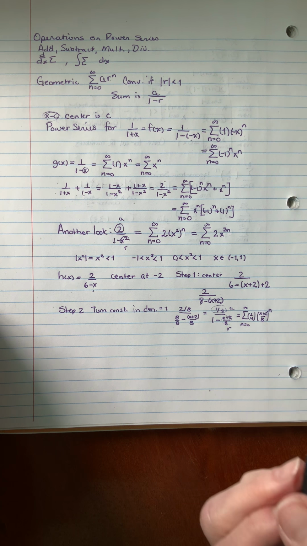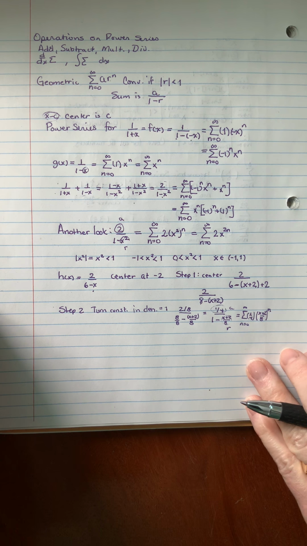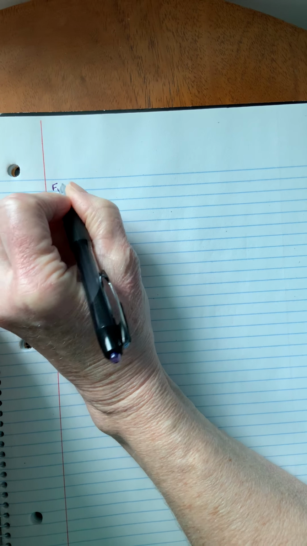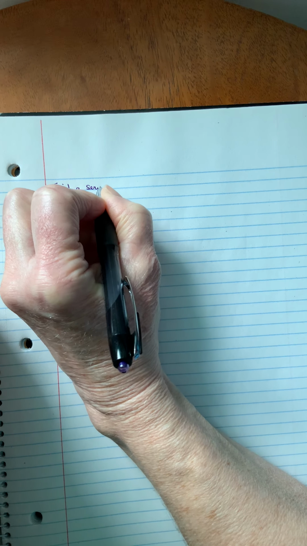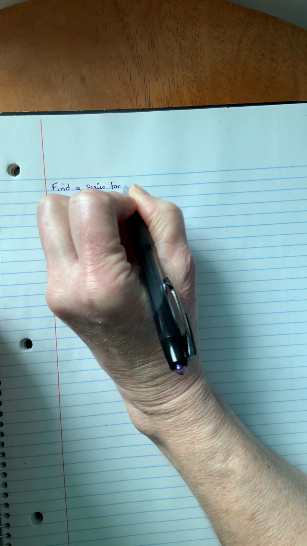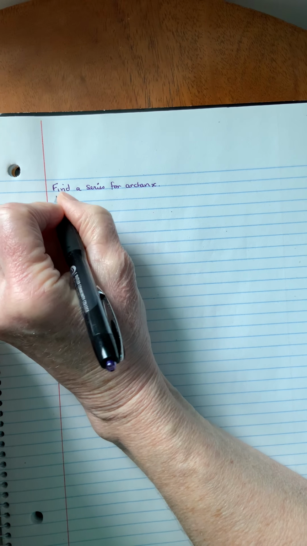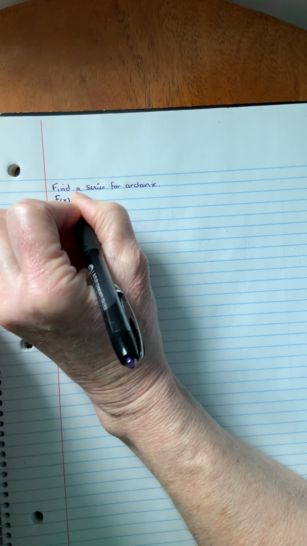Let's try another one and see what we can come up with. The next one we're going to work on is arctangent. All right, so find a series for arctan x. So I'm going to call this function capital F of x.